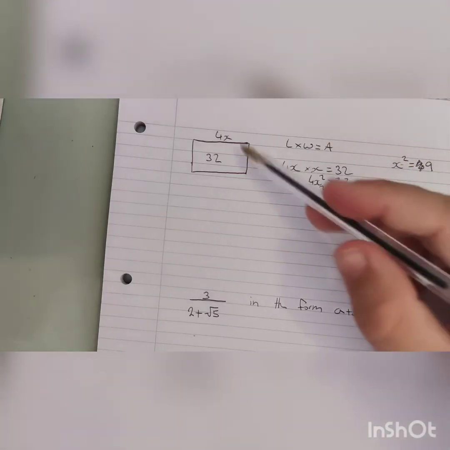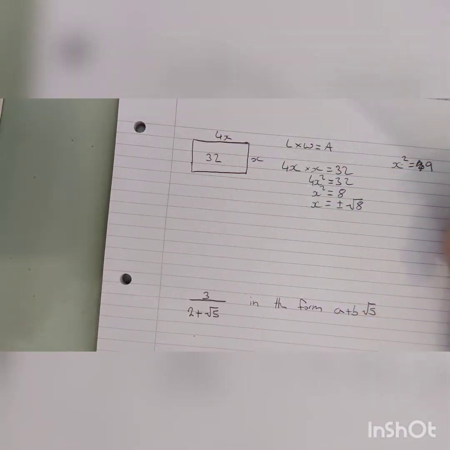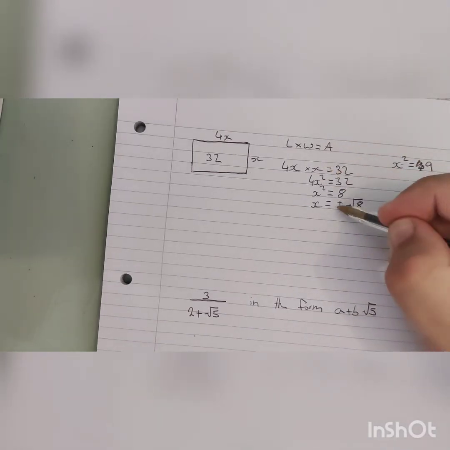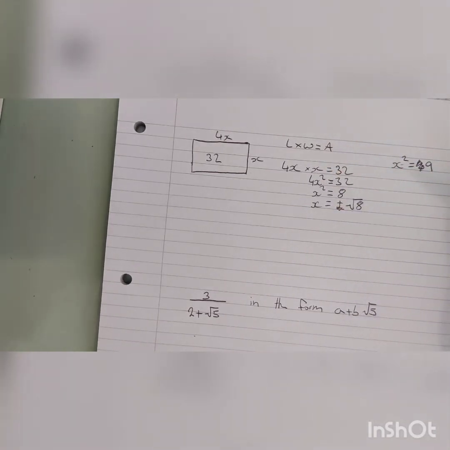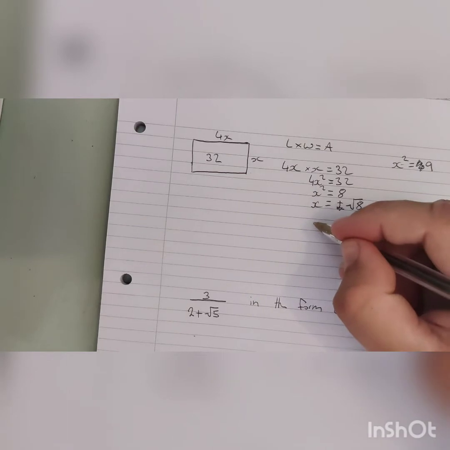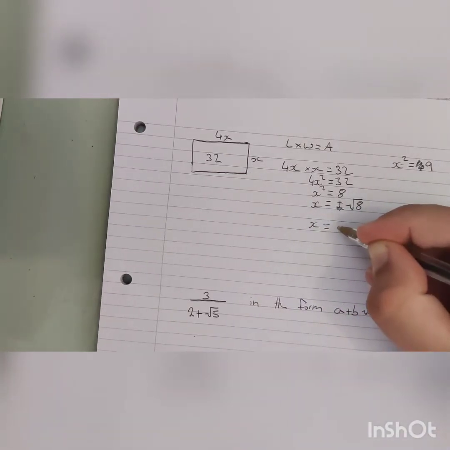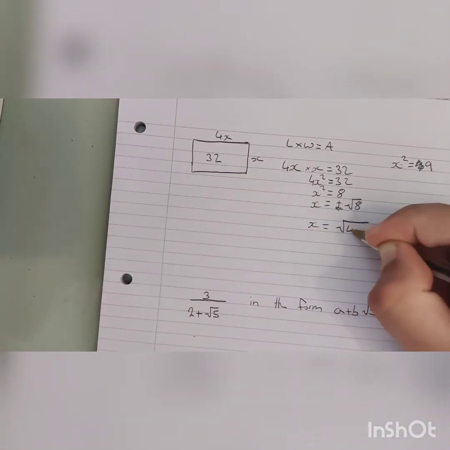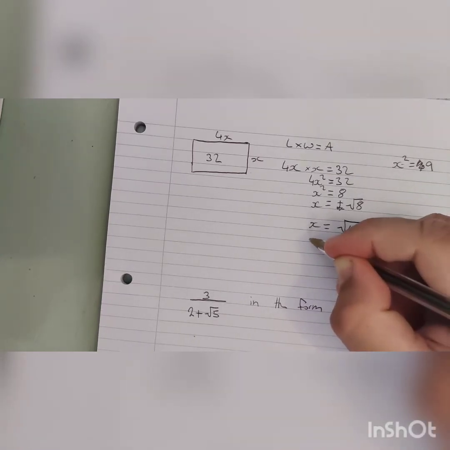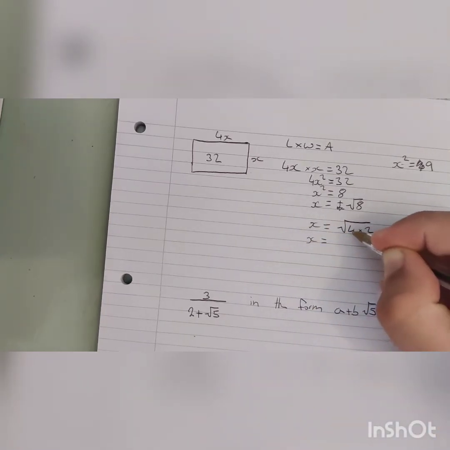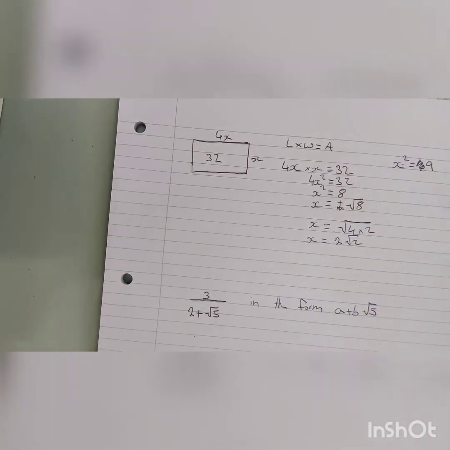But obviously in this case, you know that a length can't be a negative number, so we can ignore that. And then if you wanted to simplify this down further, you could rewrite that as the square root of 4 times 2, or you could bring that 2 out, and that'll be your final answer.